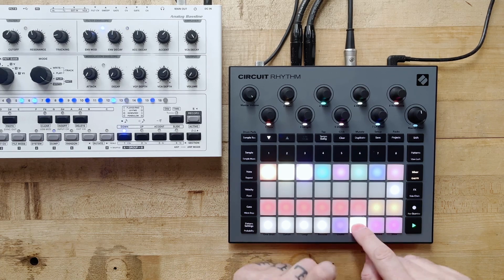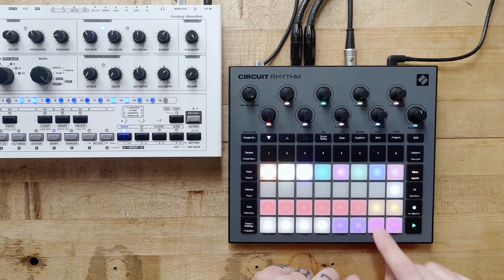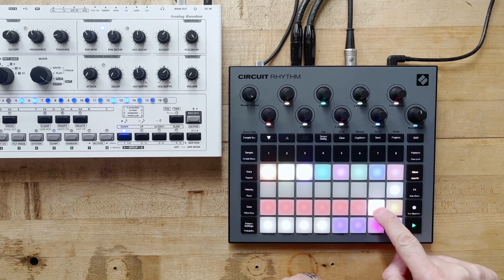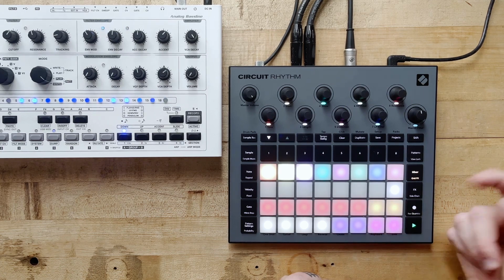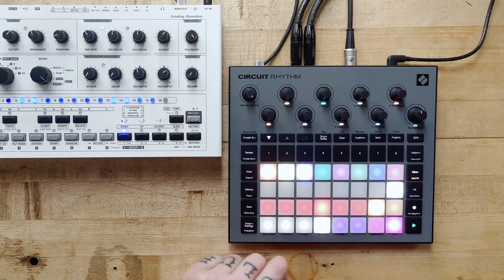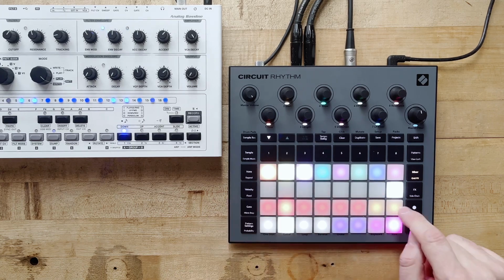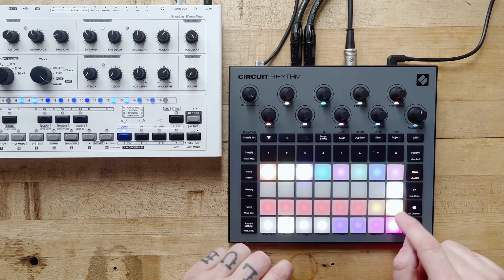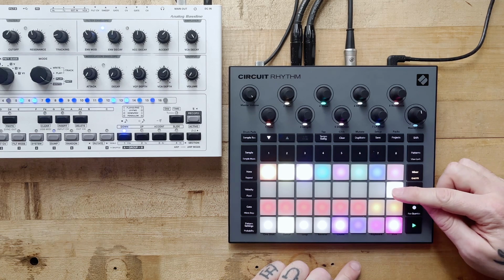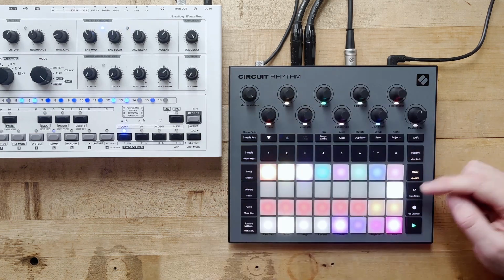Phaser, vinyl emulation, and this is a reverse. You can also latch with this, and you can have many going on at the same time. When you unlatch, things will go back to the thing.